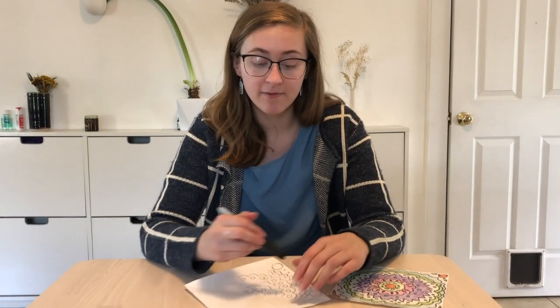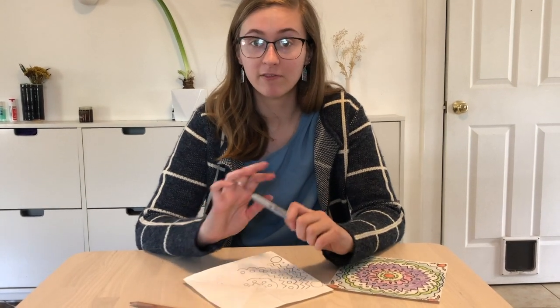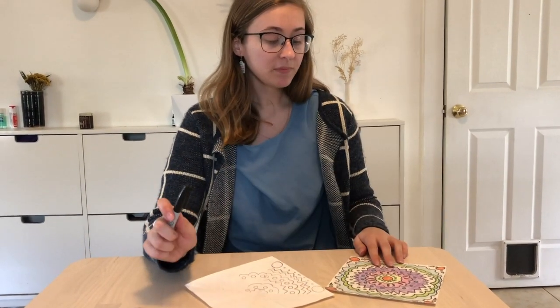Now that's going to define all of your details and make it nice and sharp so that it stands out really well and your pattern looks fresh. And so then after that, you need to erase your pencil marks because it's gonna look a little messy with pencil smudges and Sharpie all together, so erase all your pencil marks, and then we can color it.